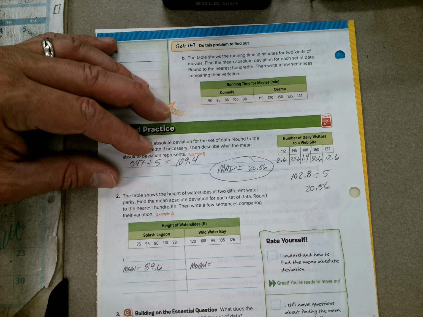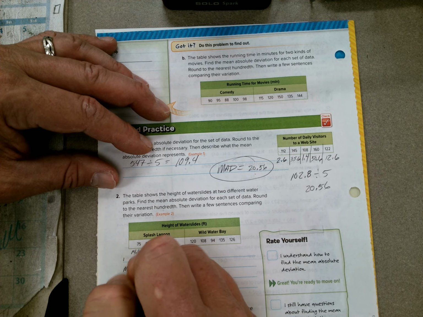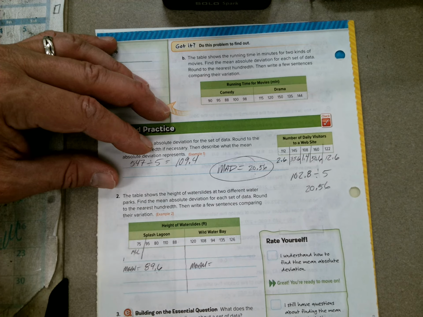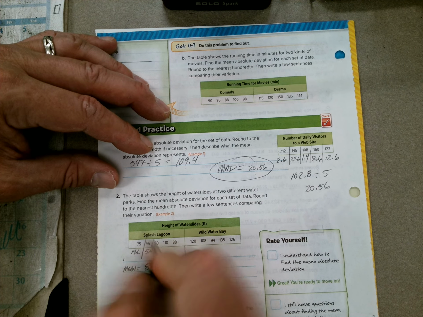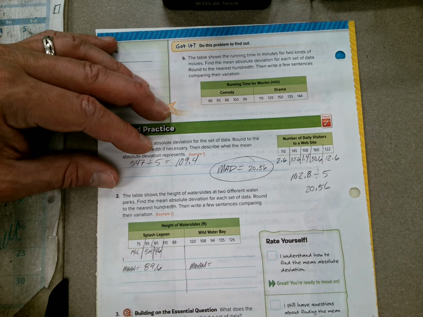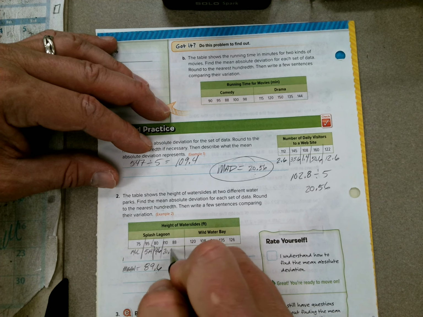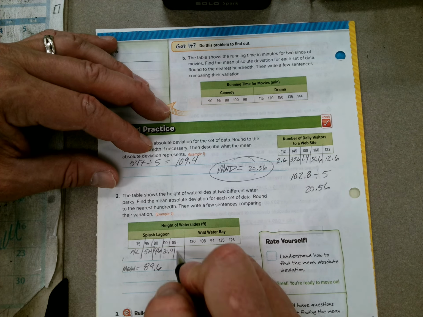89.6 minus 75. Okay, and that's 14.6. 95 minus 89.6, 5.4. This is 9.6. I don't need a calculator for that, right? 110 minus 89.6 is 20.4. And then finally, 88 minus 89.6 is 1.6.